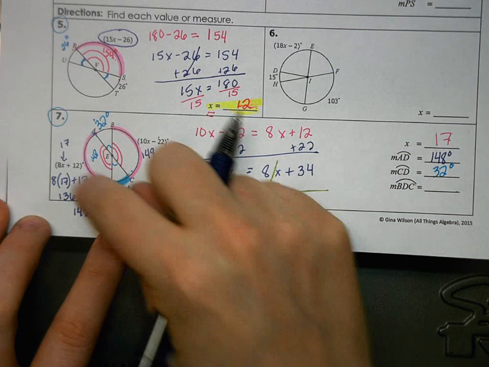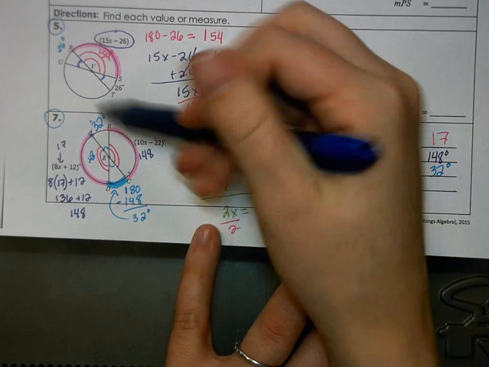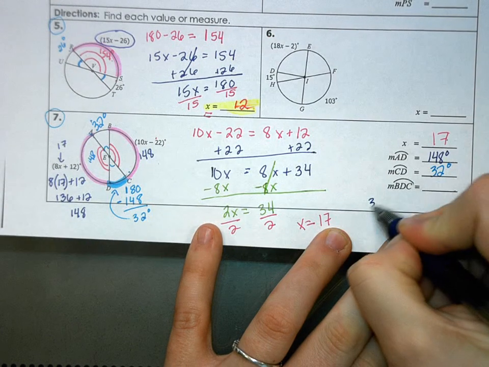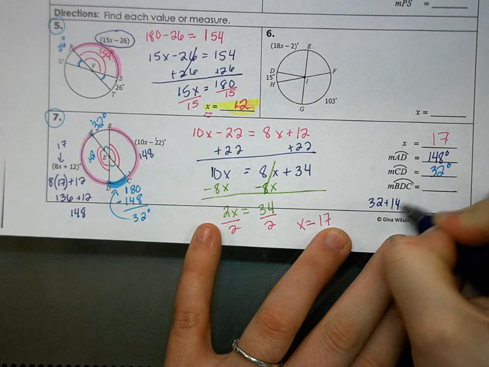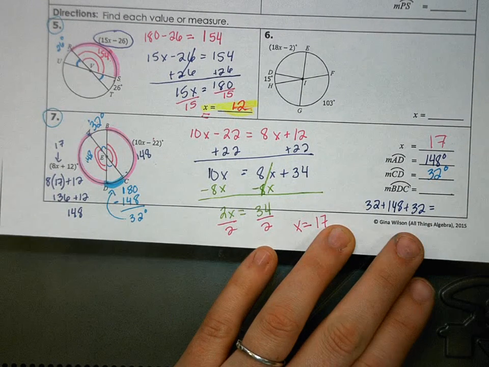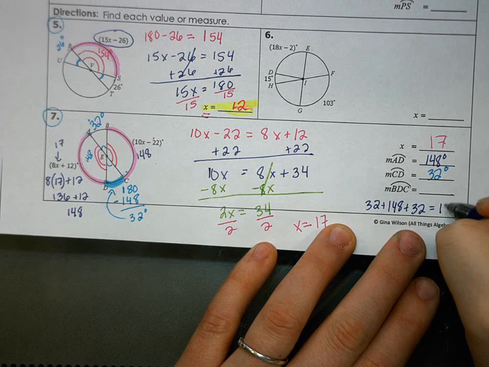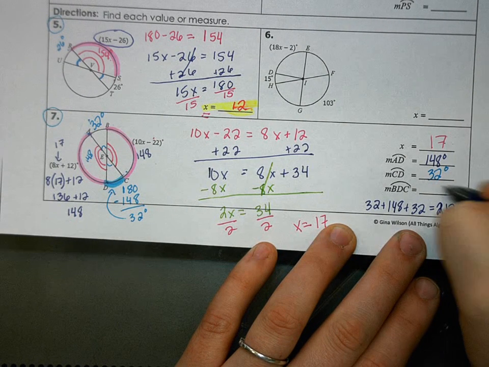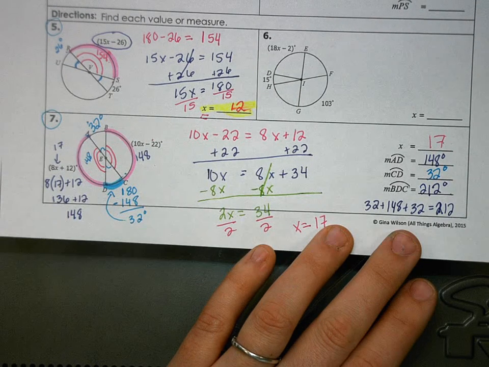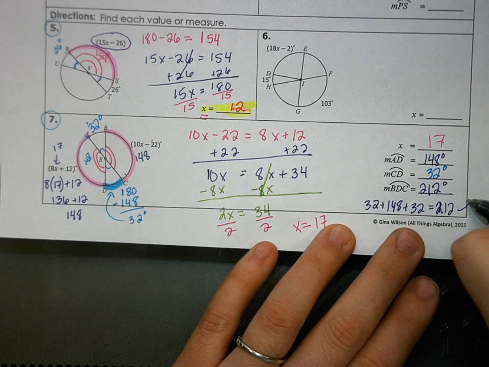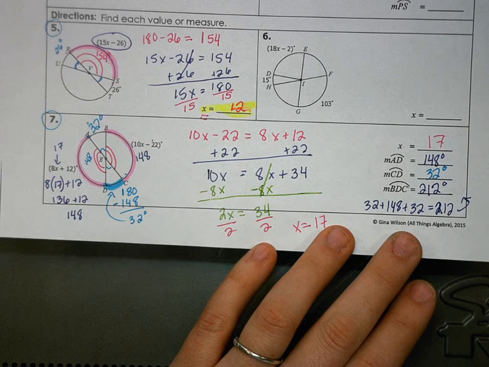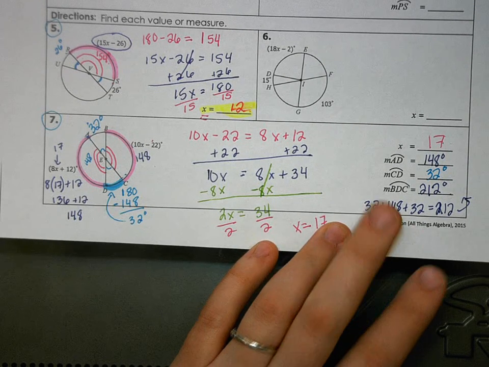All right, I'm going to add those 3 up instead. So BDC, 32 plus 148 plus 32. What does that give you? 212. 212, which is our answer for that last blank. Questions on the front side? Okay, flip over to the back.